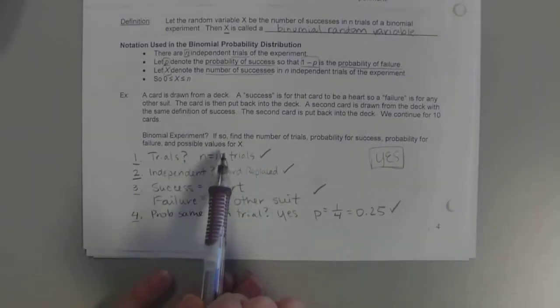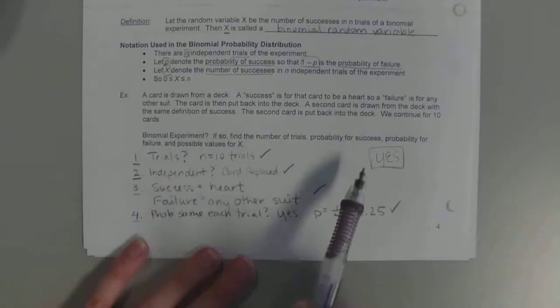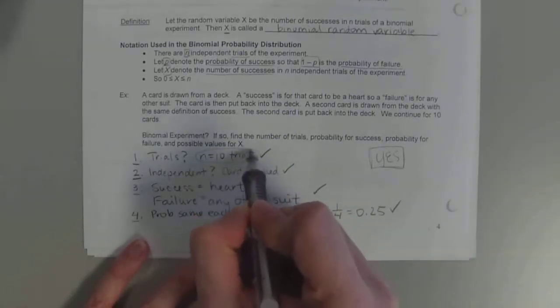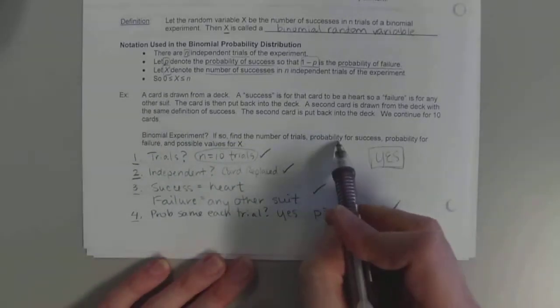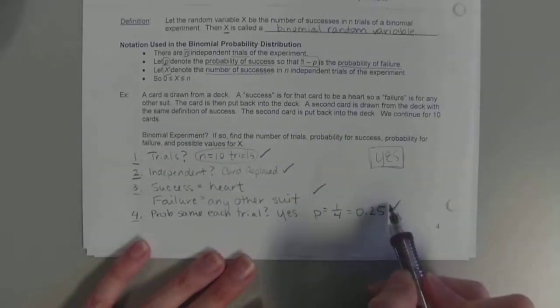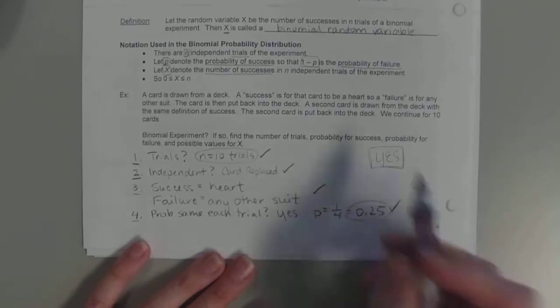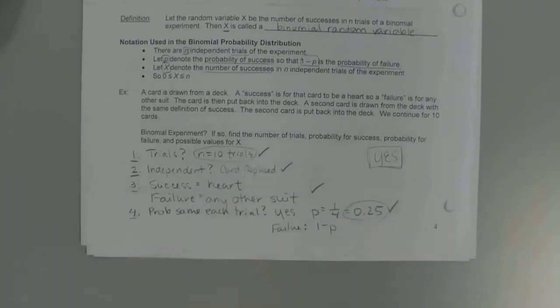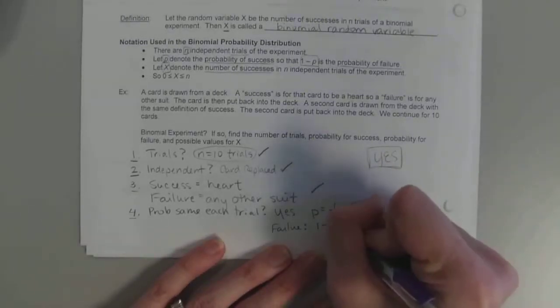So let's answer these questions real quick. Don't flip the page yet. If it's yes, they're going to ask you, what's the number of trials? Didn't we already answer that right here? 10 trials, right? What's the probability of a success? What's the probability of getting a heart? Don't we have that right here? What's the probability of a failure, though? 3/4. How'd you get that? It's just a complement, right? So if you can be happy with one of the 4 suits, you would be unhappy with 3 of the 4 suits, or 75%. Is that okay?